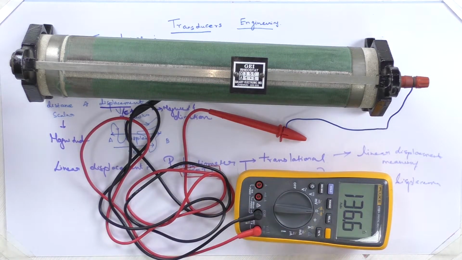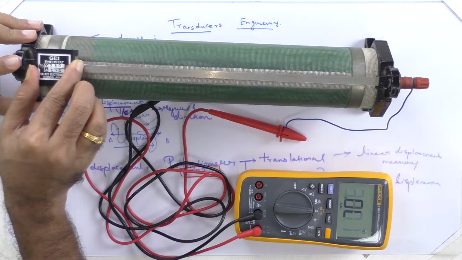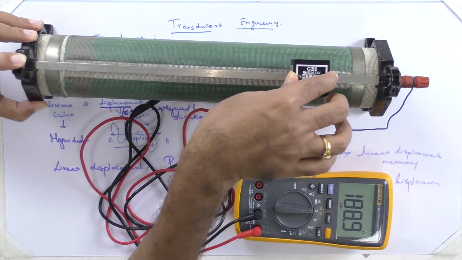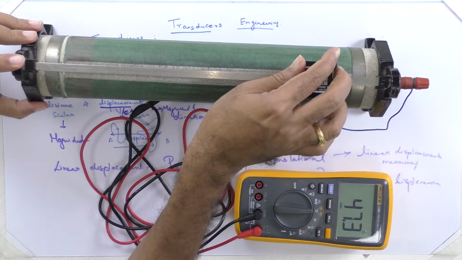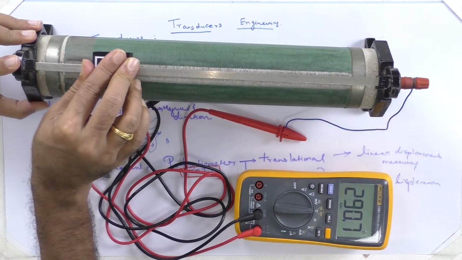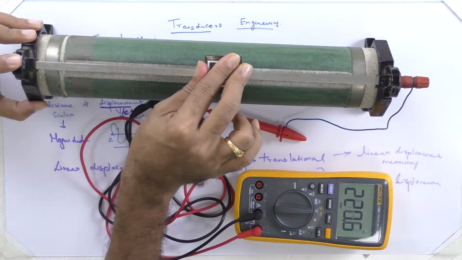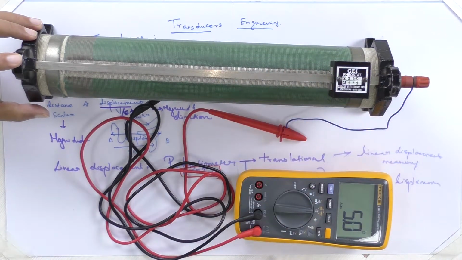But that is not the main thing here. The displacement, whether in the positive direction or in the negative direction, has been transformed into resistance. The positive direction is increasing and the negative direction is decreasing. That's translational motion.